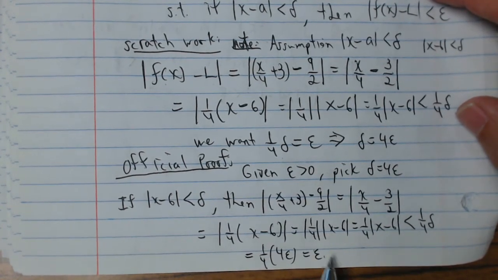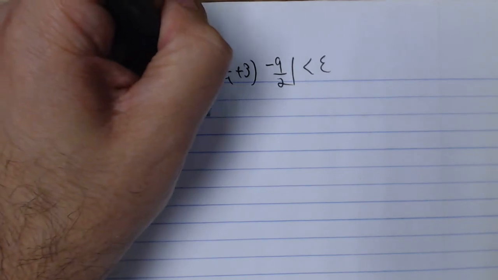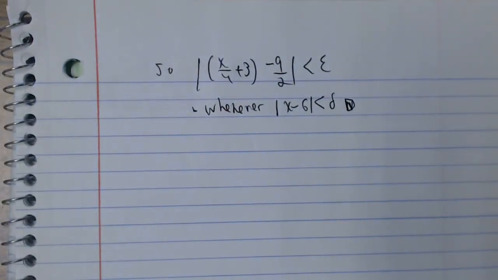This is less than epsilon. So what we just finished up with was the absolute value of x over 4 plus 3 minus 9/2 is less than epsilon whenever the absolute value of x minus 6 is less than delta. And that basically shows that this limit exists, okay?